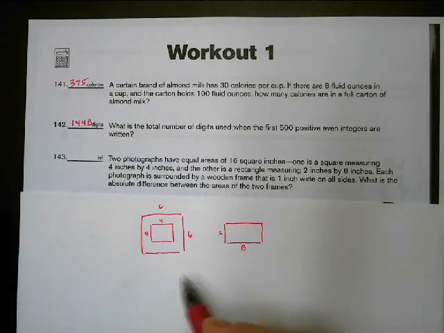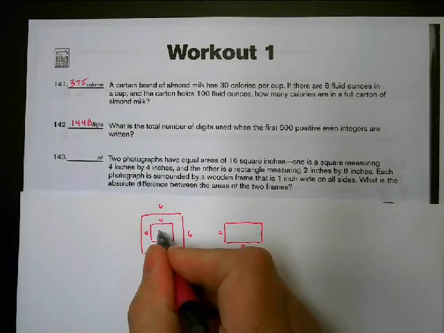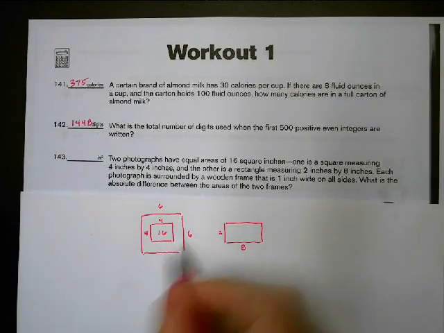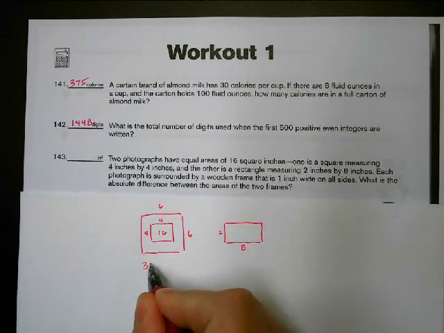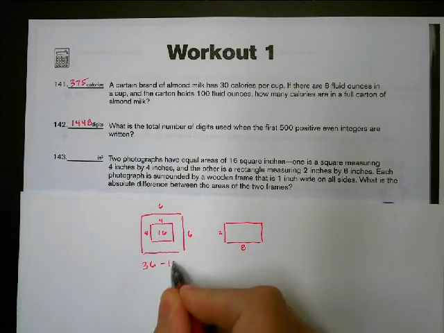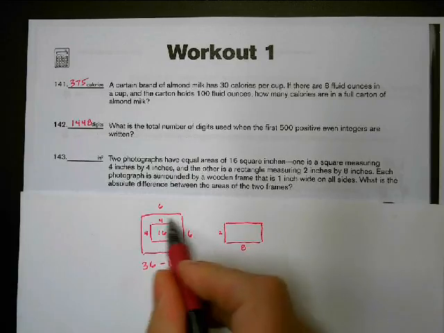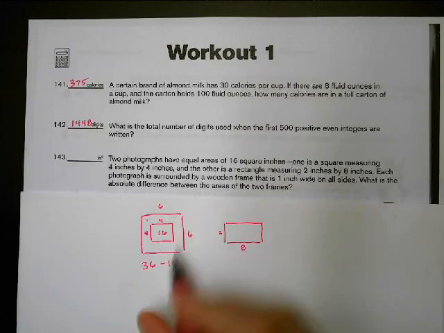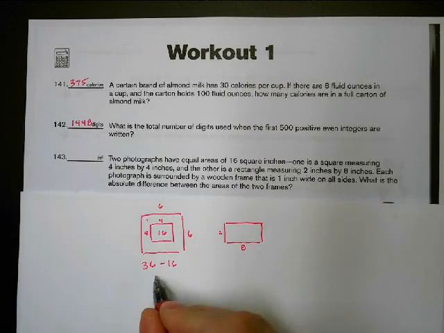So the interior area is 16. The exterior area is 6 times 6, 36. So the entire area is 36. The inside area is 16. That means the frame area, which is what I'm looking for, is the difference between these two. So for the square one, we've got a frame area of 20.